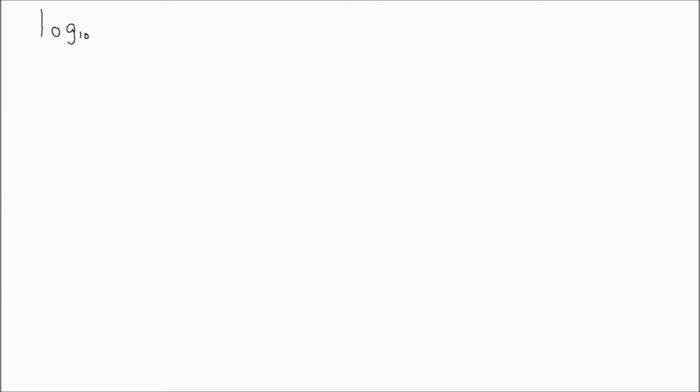Now, base 10 logs, the log to the base 10 of 10 to the x, which in our notation, since we only use base 10 logs, we'll just call the log of 10 to the x. It turns out that the log function undoes the 10 to the power of function, so you simply get x.